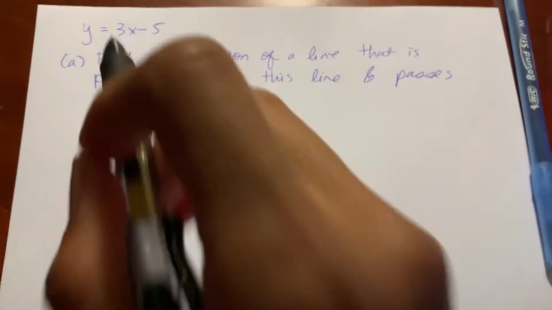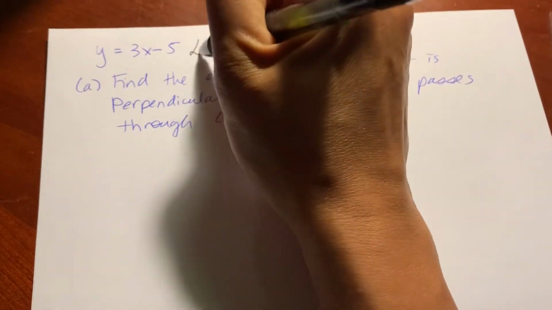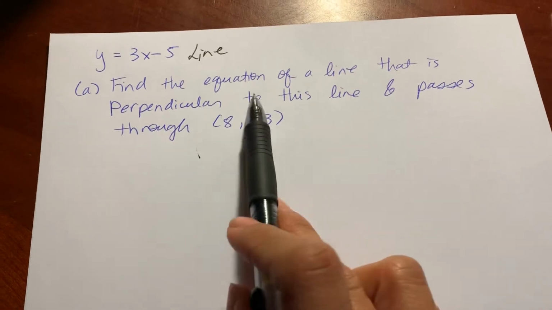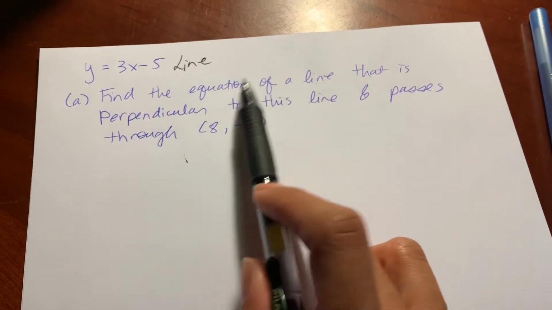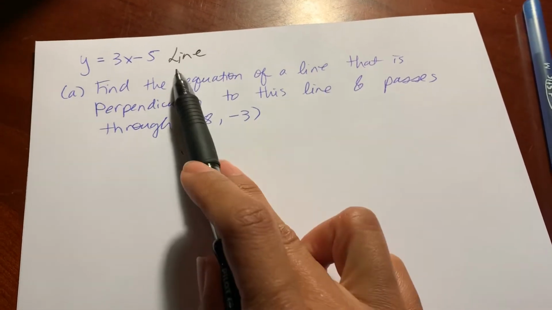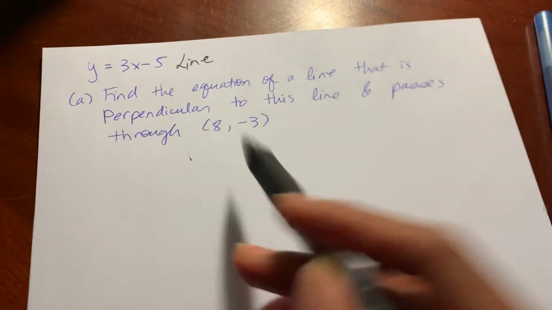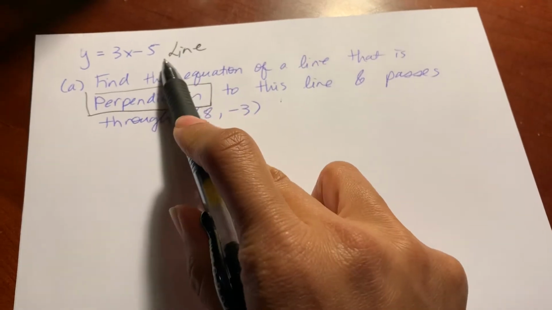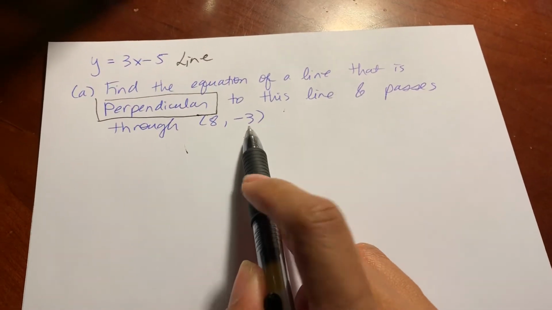In this problem, we have a line. So here's a line: y is equal to 3x minus 5. And the question is: find the equation of a line. So find the equation of another line, not this one, but another line that's perpendicular to this line above and passes through the point (8, -3).